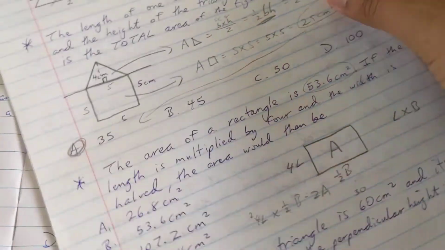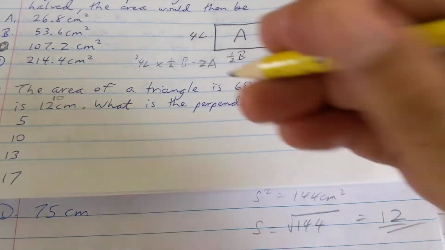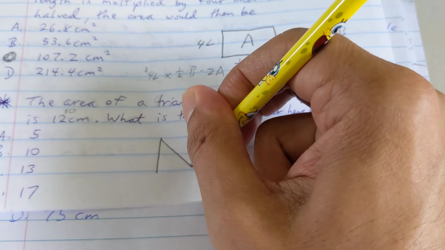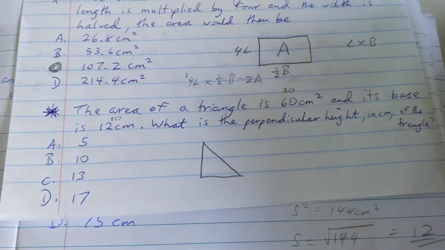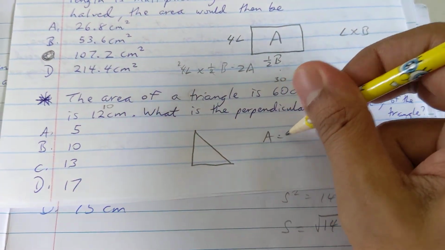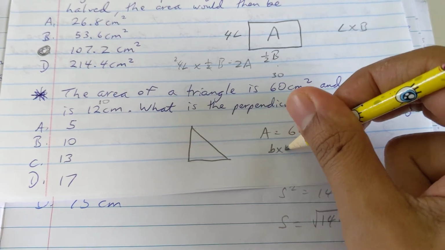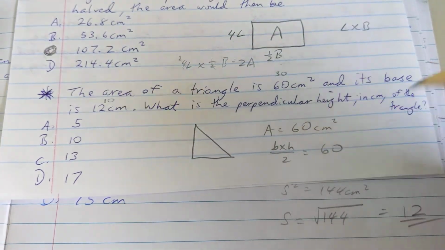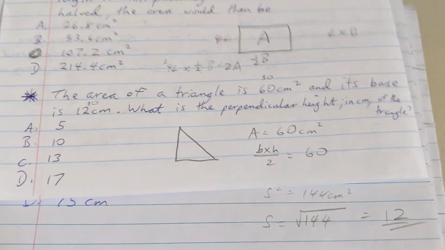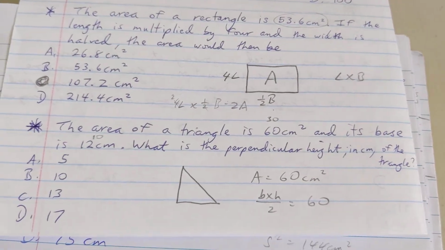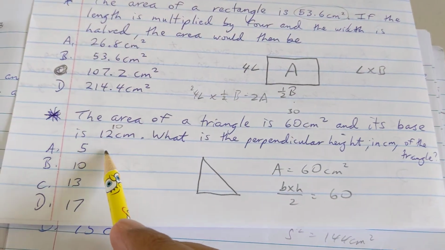Next one, they have several variations of this question, and sometimes the diagram really helps to see what's taking place. So they already tell me the area of the triangle is 60 square centimeters, and I know the formula for area is base by height over 2, or half base times height. So they give me the base is 12.